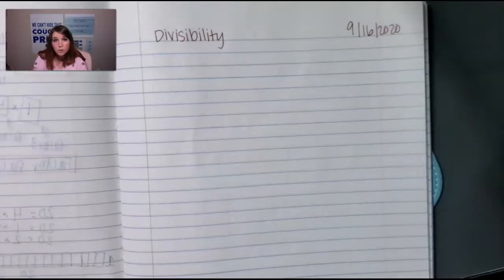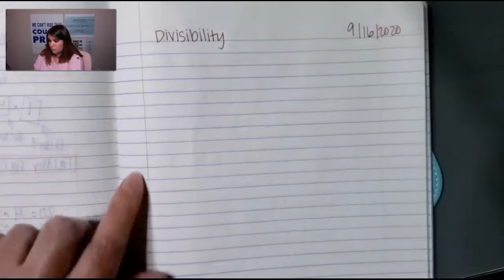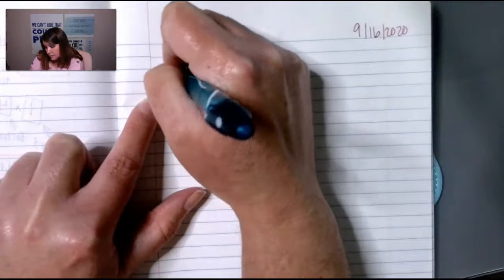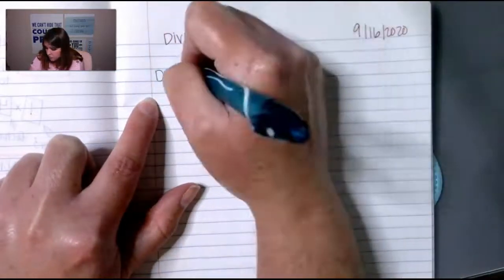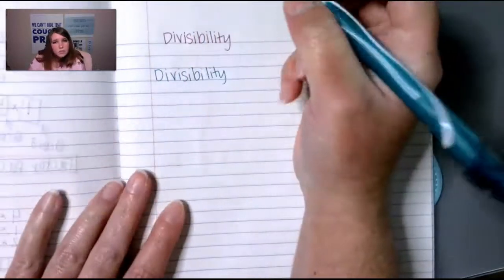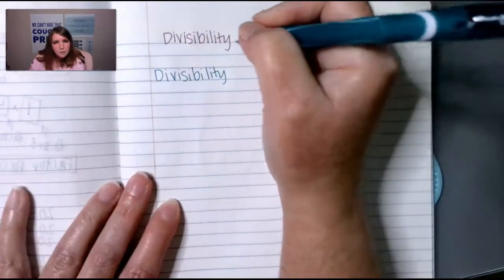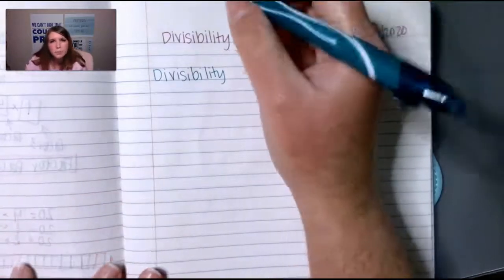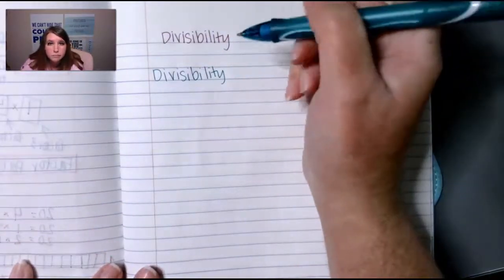So our vocab word today that we're looking at is divisibility. Divisibility. It is kind of a tricky word to spell. I've had a hard time spelling it the last couple days when I've put it in your Google Slides and when I've tried to write it on paper. So yeah, we just go with it.